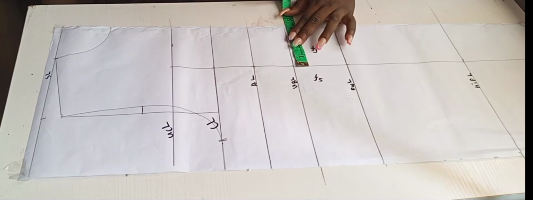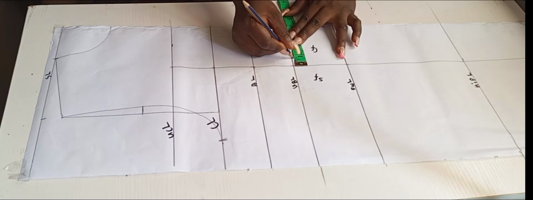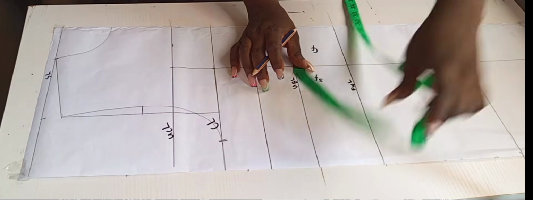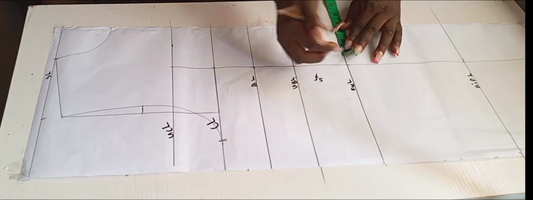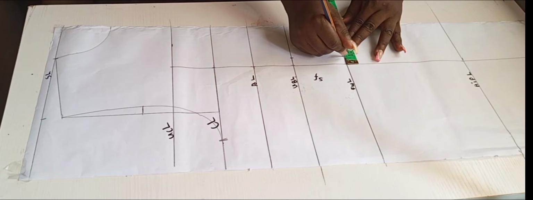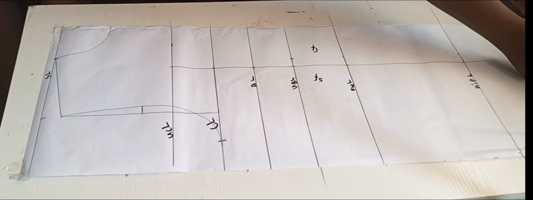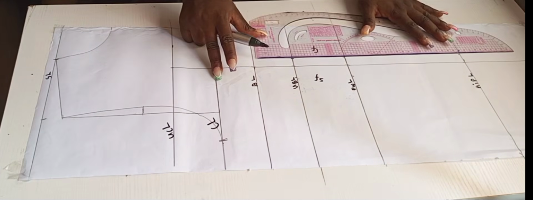From my under bust line on the center front, I will mark 0.75 beside the dart. Then from my side front on my under bust line, I'll mark 1 inch. So I will do the same thing on my waistline, on my hip line, and also the last line I have on my pattern paper. After doing that, I'll connect the points together like so.